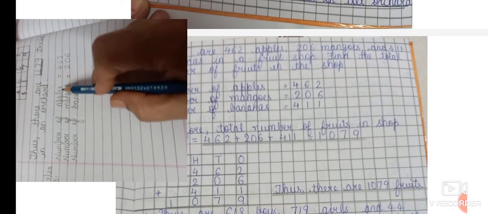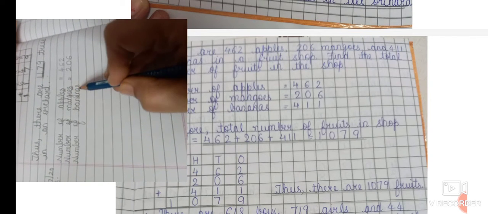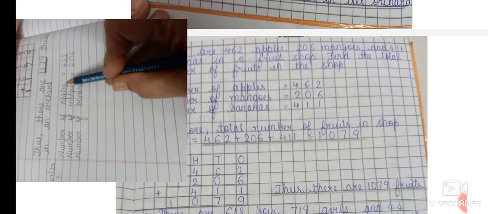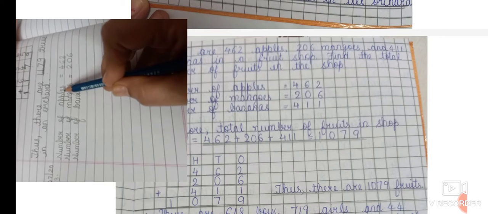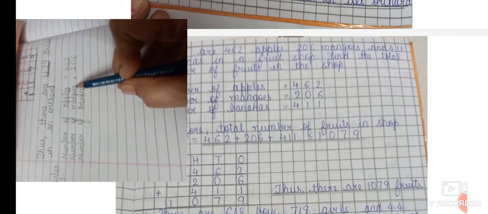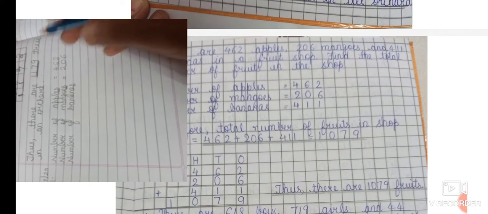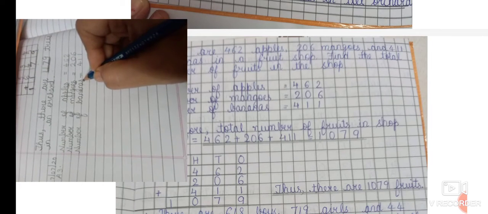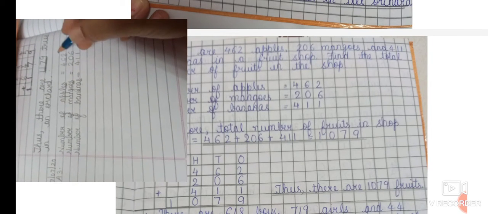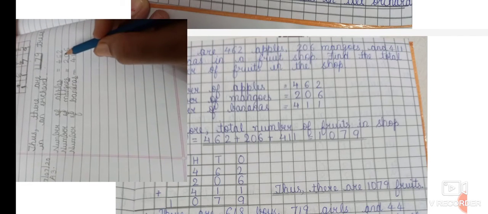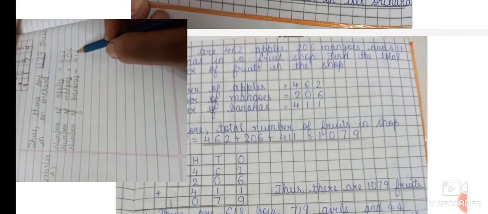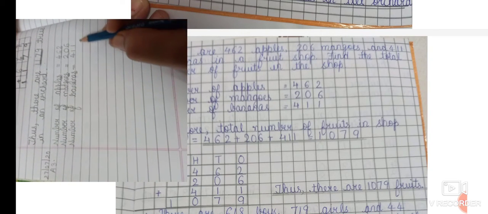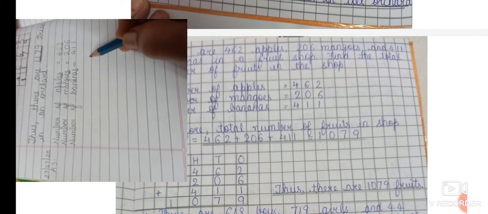Students, when you write in the answer, this becomes the plural form because it is more than one. The fruits are more than one. Apple is more than one, so it becomes apples. Mango becomes mangoes. Banana becomes bananas. You will add S. Apples are 462, mangoes are 206, bananas are 411. Now what do we have to do? We have to add. We have to find the total number of fruits.